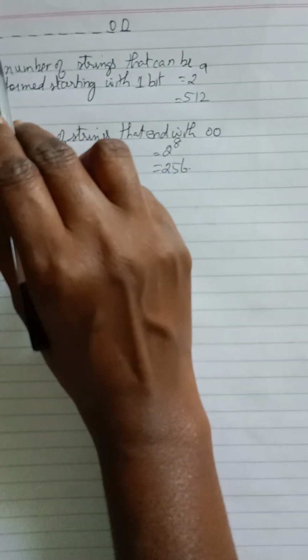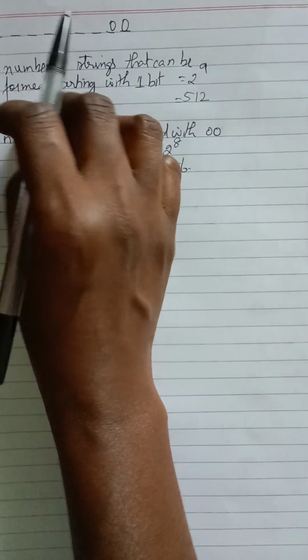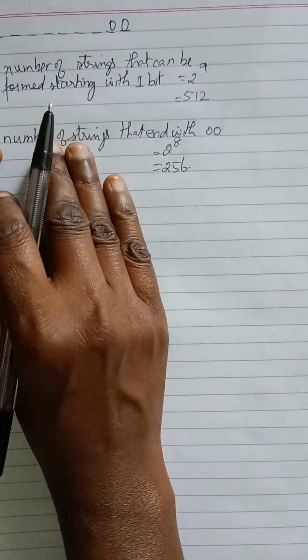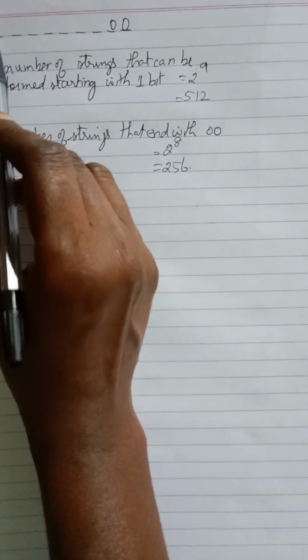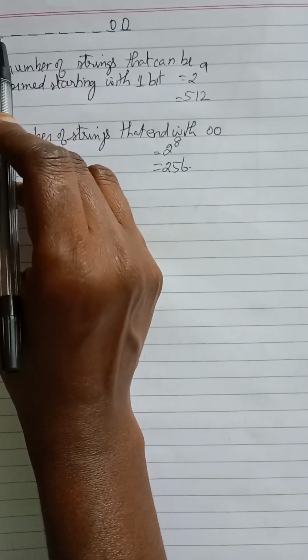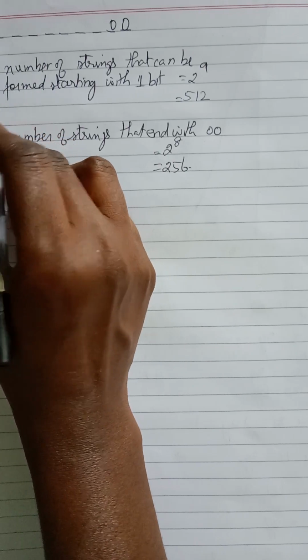So we have to subtract those values, because they are included in both counts. So we have to subtract the strings that start with 1 and end with 00.